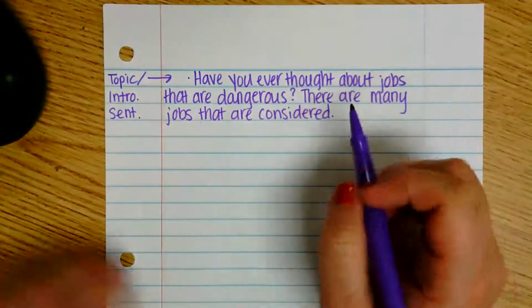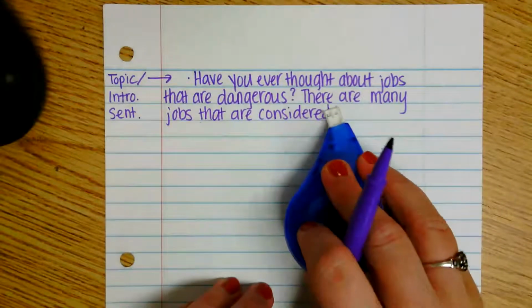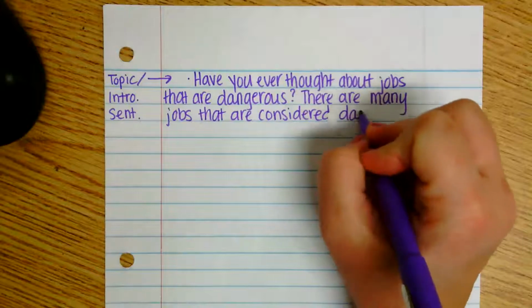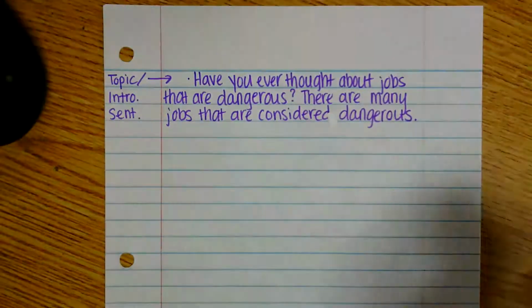I don't know why I did that. Where's my whiteout? Sorry, guys. There we go. I'll fix that real quick. That are considered dangerous. So now I have written my introduction, my topic sentence.